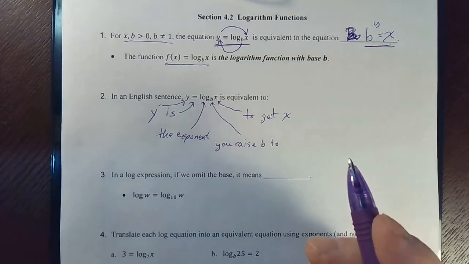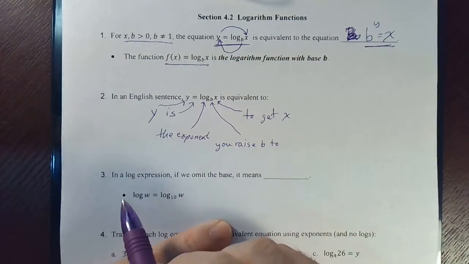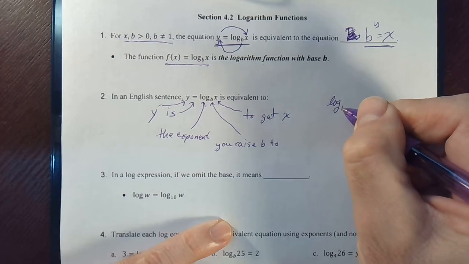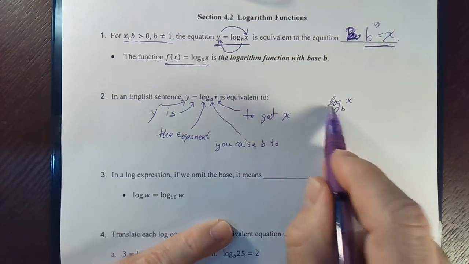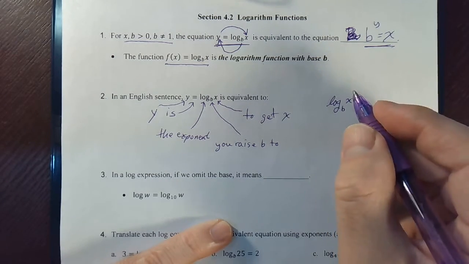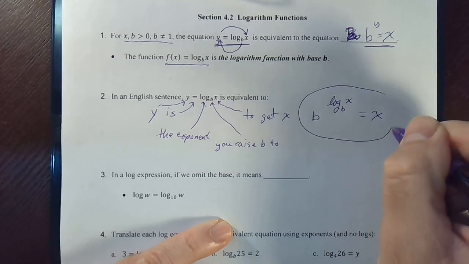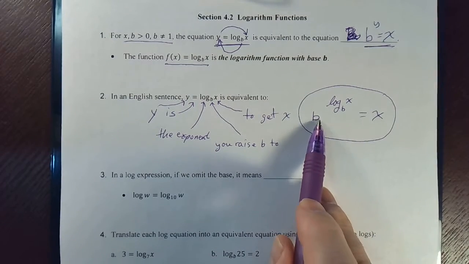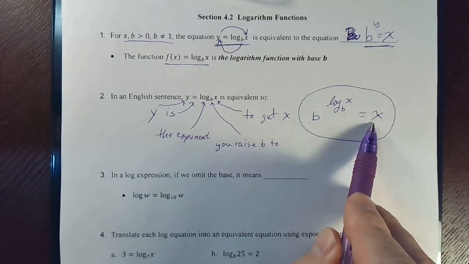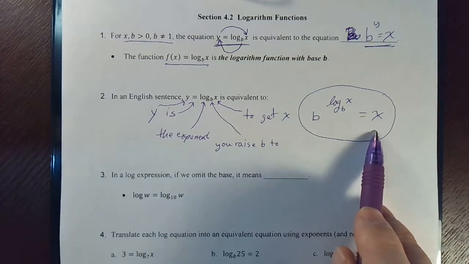And I don't want to jump too far ahead, but you could deduce from this statement y is an exponent, which means log base b of x is an exponent. And what exponent is it? It's the exponent that you raise b to get x. This is an equation. I should have put the b a little bit closer there. B raised to this exponent gives you x. And we'll talk more about this later. So I'm jumping ahead a little bit here, so don't worry about all this right now.